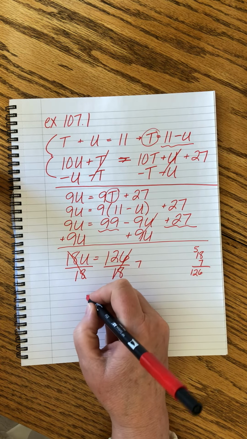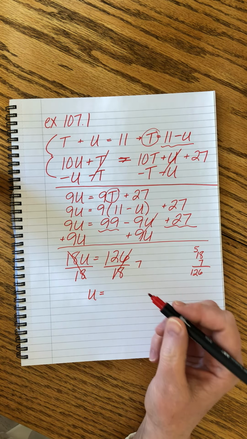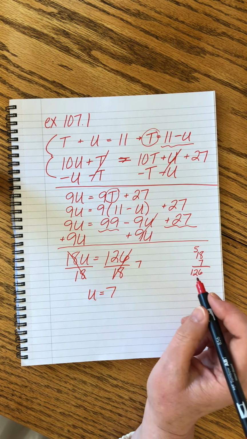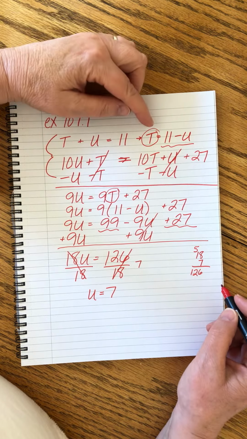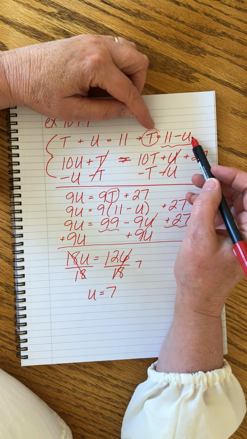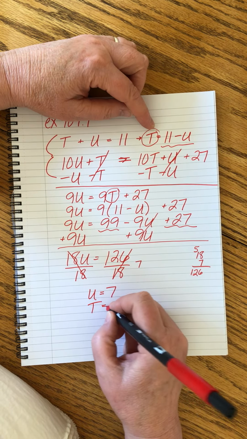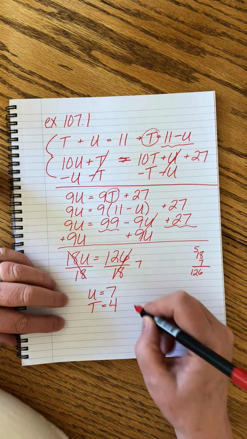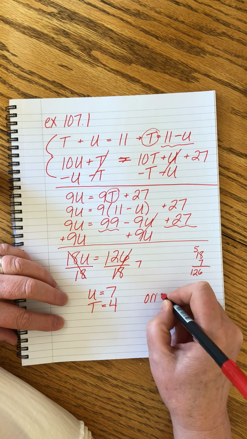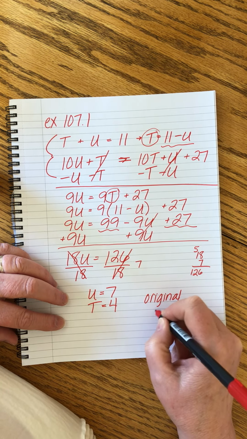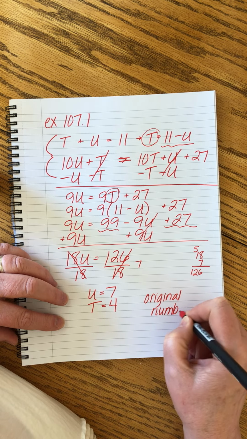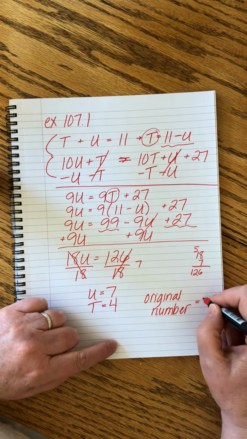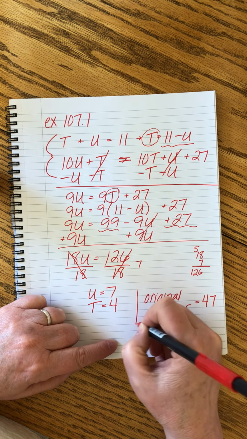So I know that this reduces to 7. And those go away. So I get that the number in the units place in the original number is 7. And I know that the number in the tens place is going to be 11 minus 7. So the number in the tens place must be 4. And that means that the original number equals 47. And that's the right answer.